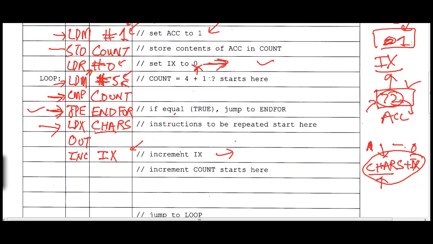Now we want to increment count, because what we've done is we loaded this character into the accumulator, we've taken the output, we have incremented the index register. Now we must increment the value of count, and once we've incremented the value of count, eventually we are going to go back here and do this comparison once again to see if this loop is going to run the next time or not.